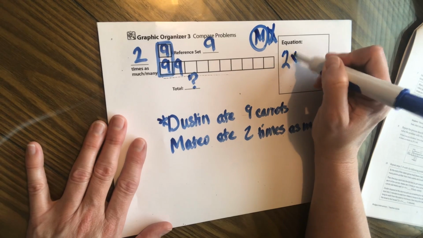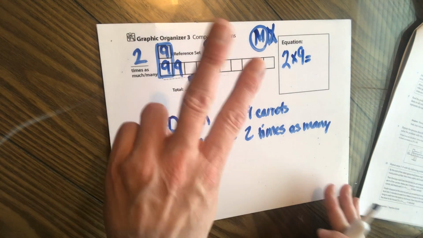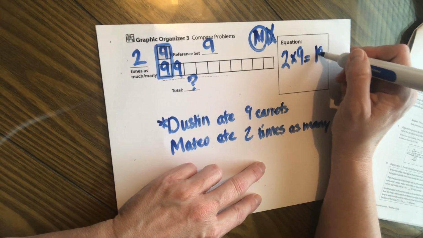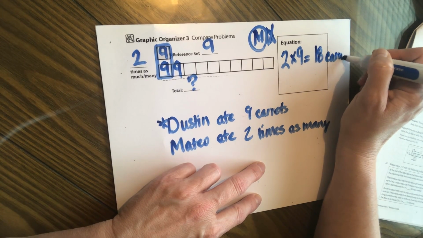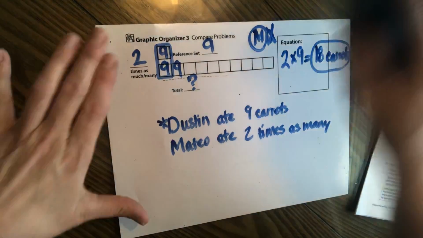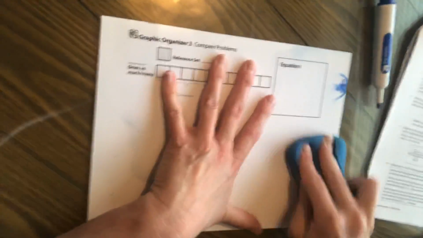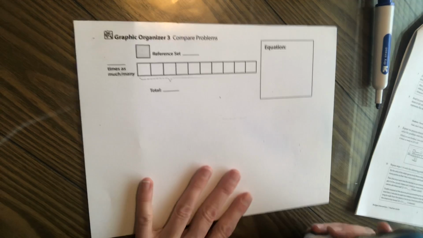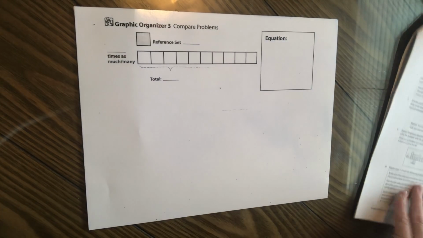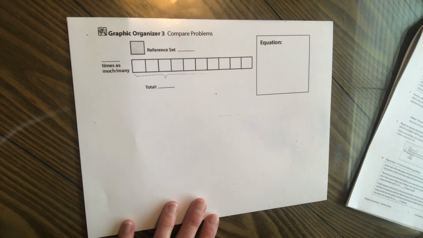Well, we've got 2 groups of 9. 9, 18. 18 carrots. So Mateo had 18 carrots because 18, it would take 2 9s to equal 18. So 18 is 2 times as many as 9. All right, let's do another one. It'll be our last one for today, I think. I think you're getting it.